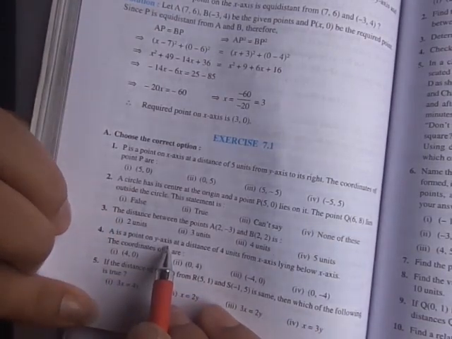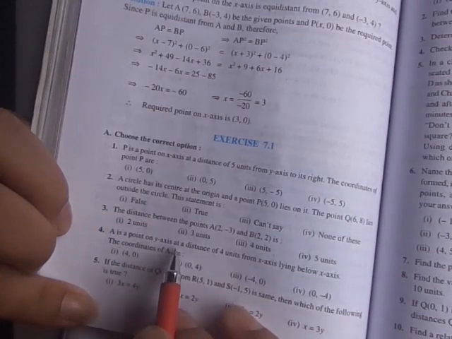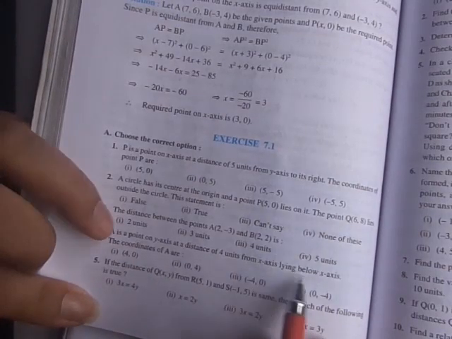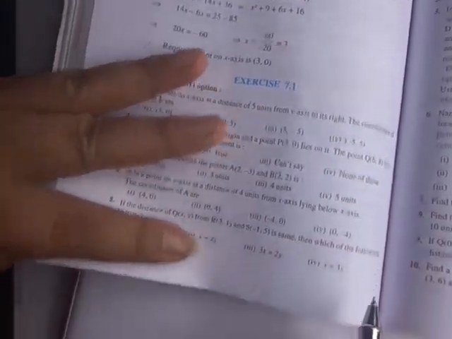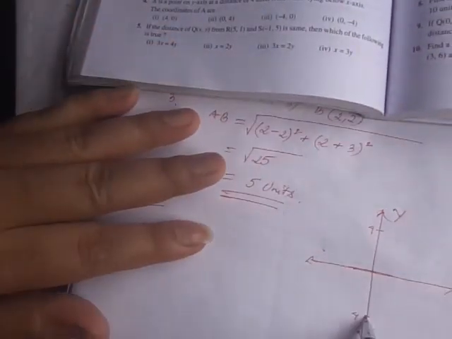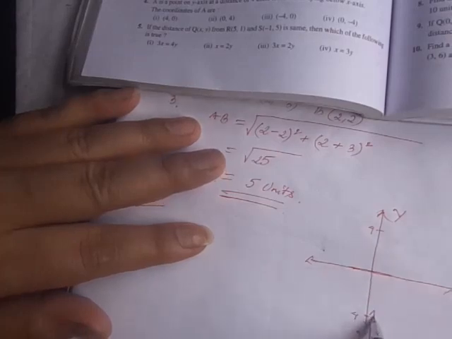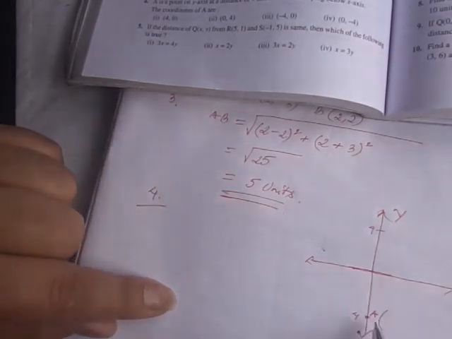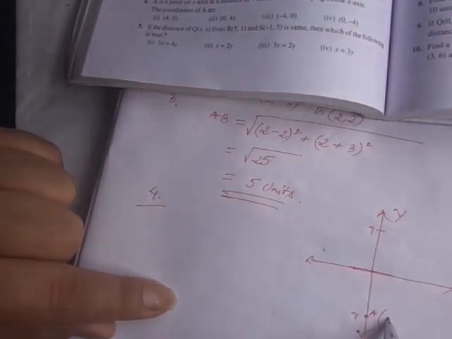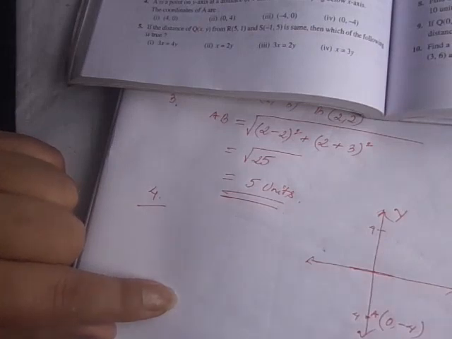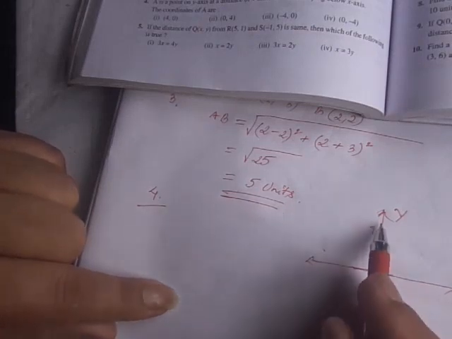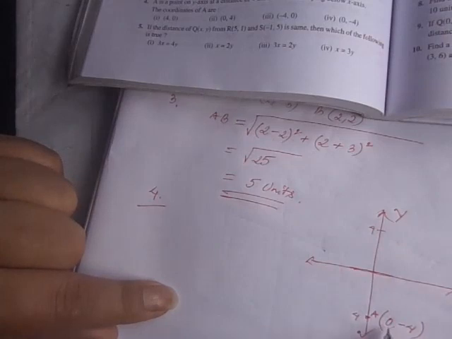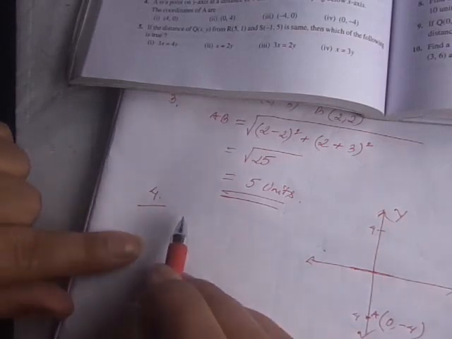A is a point on the y-axis at a distance of 4 units from the x-axis, lying below the x-axis. So that point A is lying below this x-axis. That means the coordinate of this point will be (0, -4). If it were above the x-axis, it would be plus 4. For every point on the y-axis, the abscissa is always 0. So the answer is (0, -4).